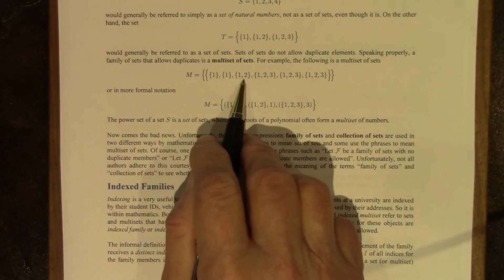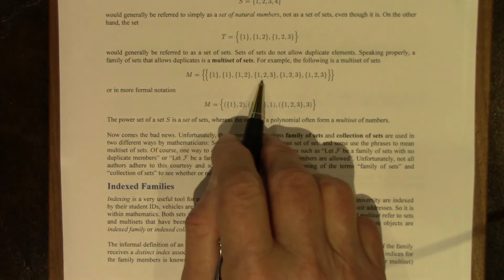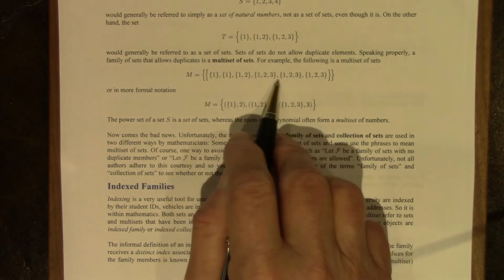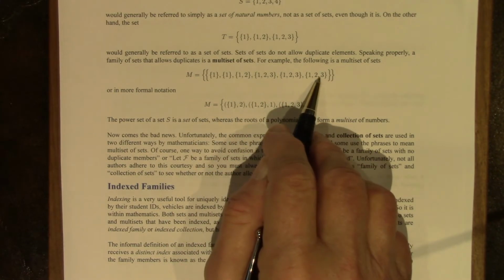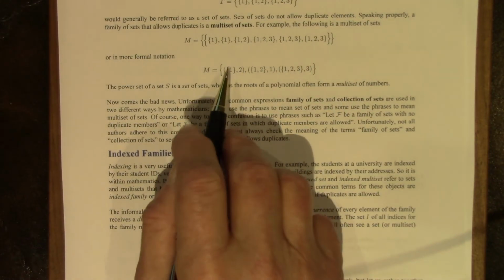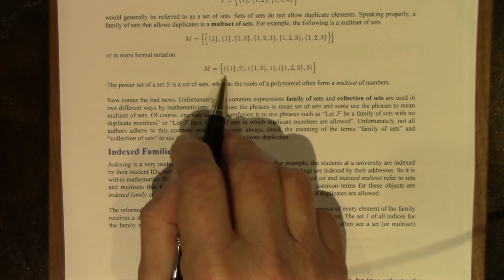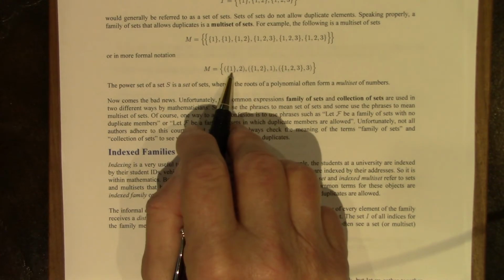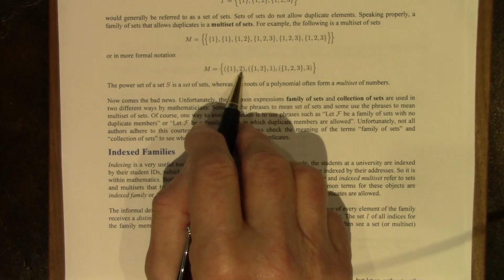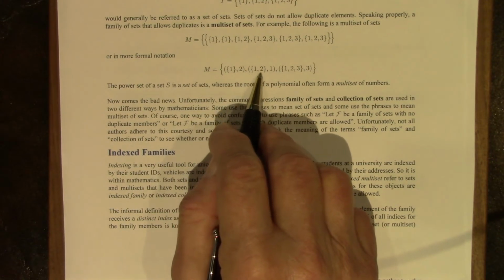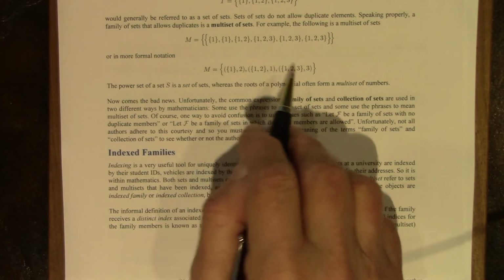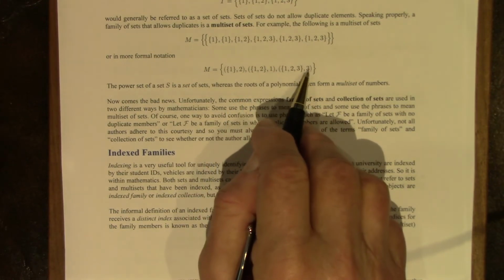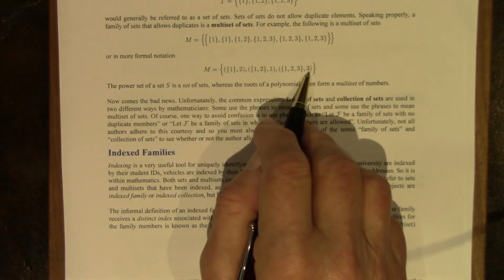The set containing 1, 2 appears once. The set containing 1, 2, 3 has multiplicity 3. So in formal notation, it would look like this. Set notation, ordered pair, set containing 1 appears twice, or with multiplicity 2. Set containing 1, 2 has multiplicity 1. Set containing 1, 2, 3 has multiplicity 3.